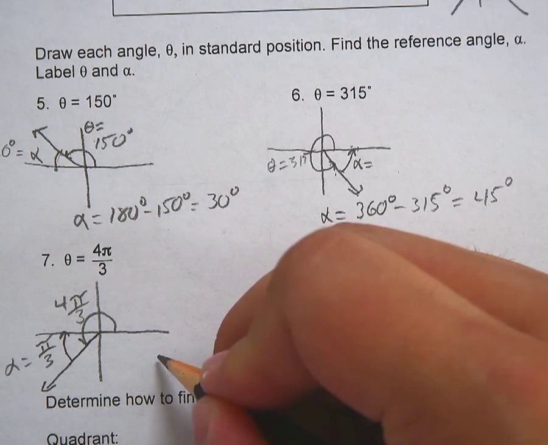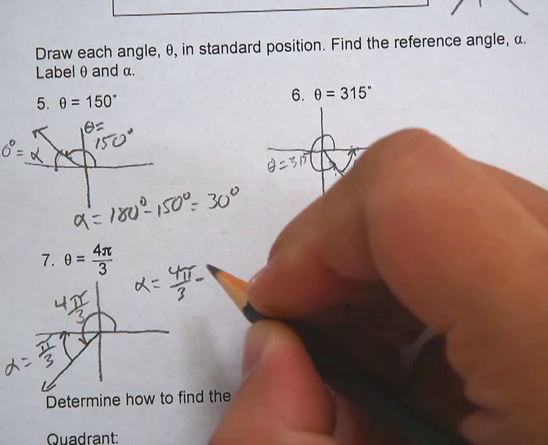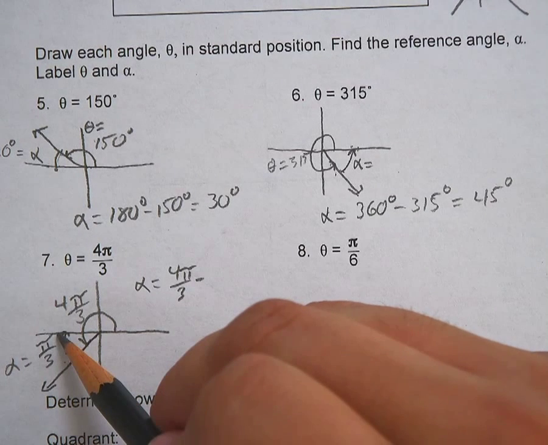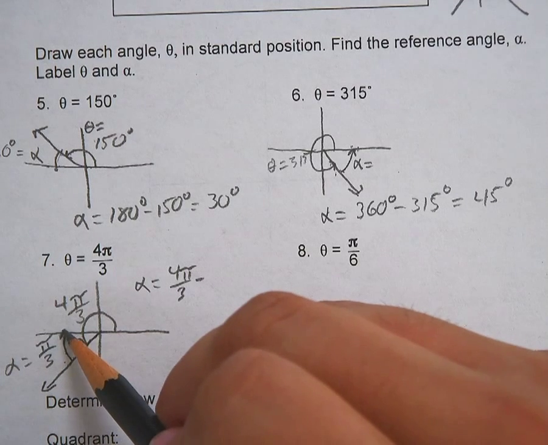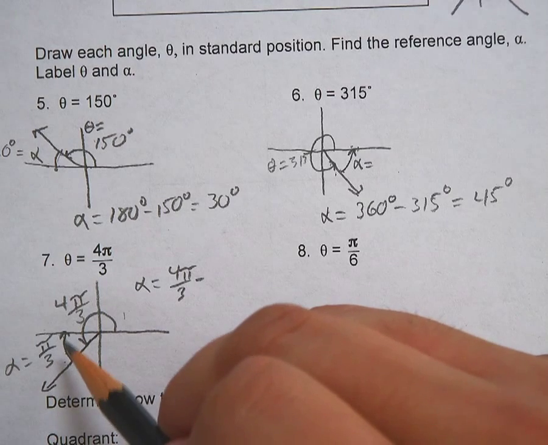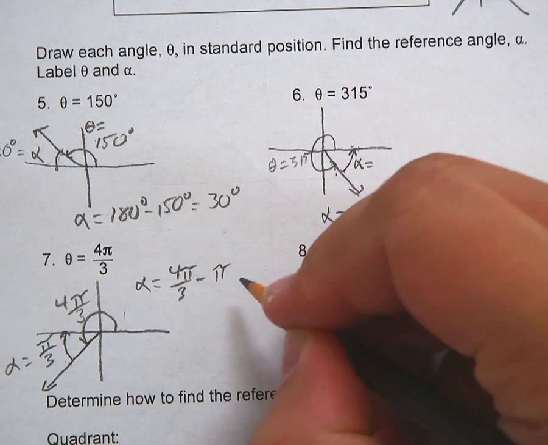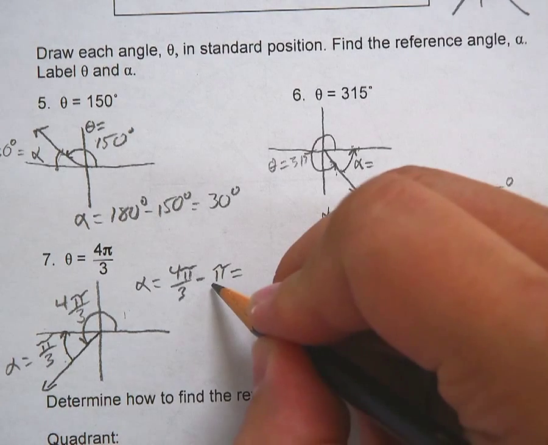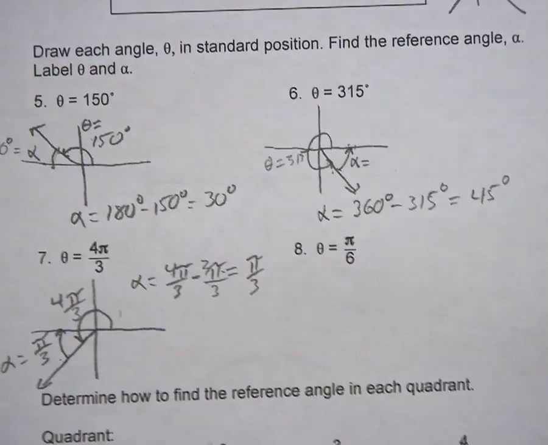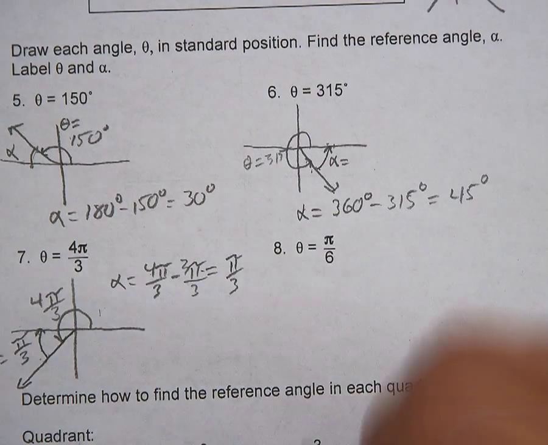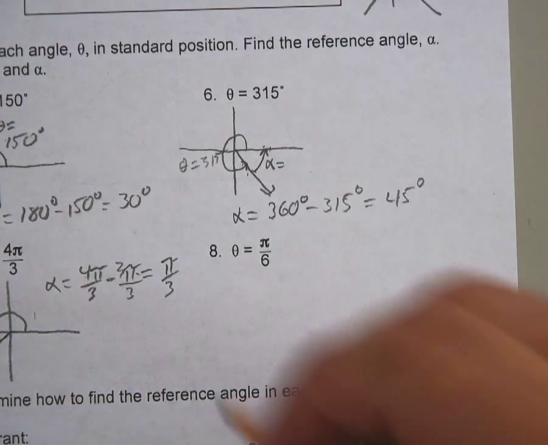If you were to take, let's say we got alpha is 4 pi over 3 minus, where's it going to now? See, if this was 180 degrees, we would subtract this 180 degree piece, and that would give us this little leftover. But this is radians, so we'll call it minus pi. Alright, so common denominators, this is 3 pi over 3, which is pi over 3. So you can look at number 8, see it's pi over 6, and just understand that the reference angle is pi over 6. But let's prove it.